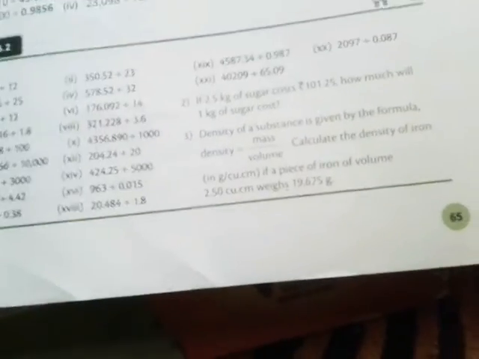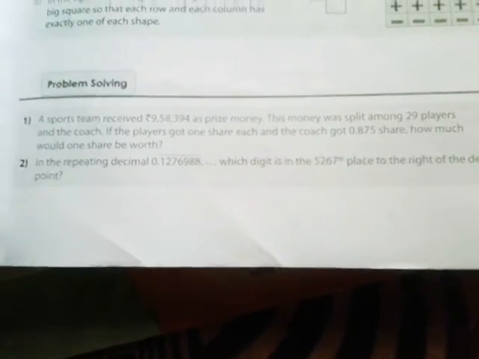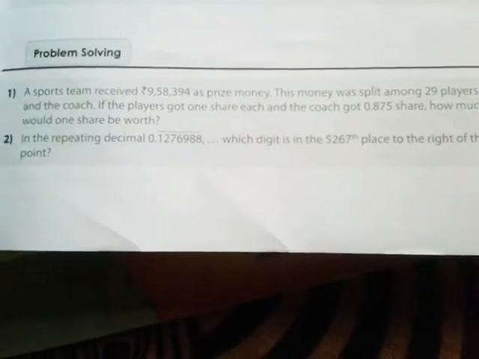Okay, you do these two word problems by yourself, and this is the last exercise of this chapter. And you also have to solve the miscellaneous and multiple choice questions by yourself.